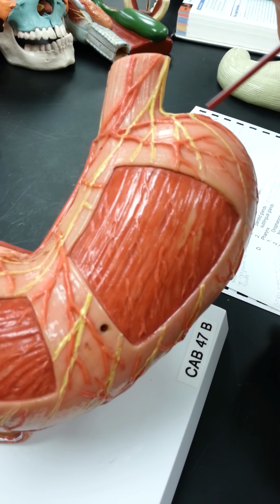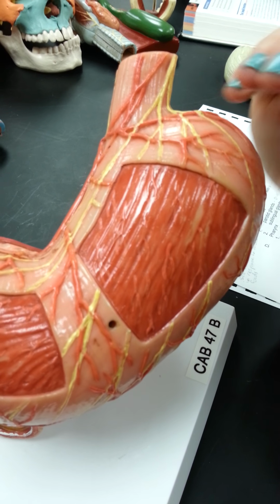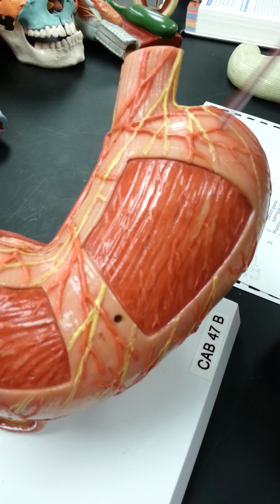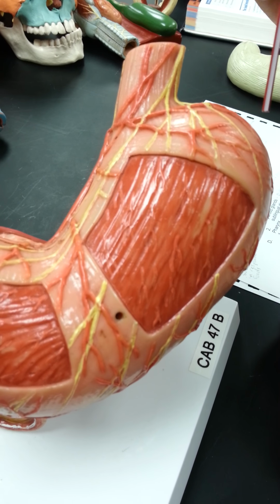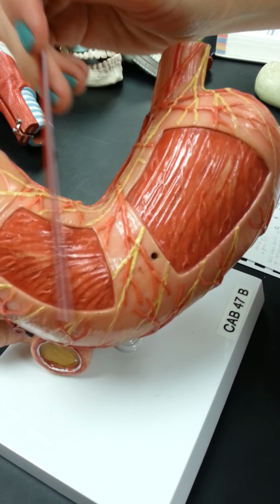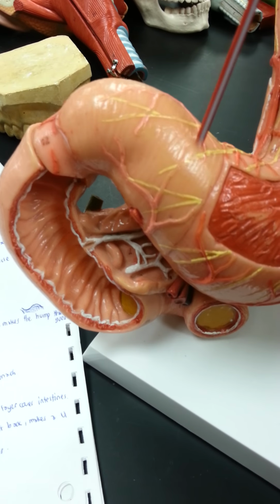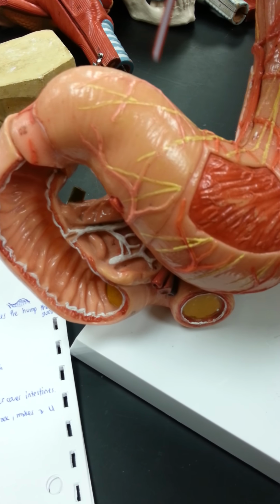Alright, so first we have the fundus, which is this top part. It's kind of used for storage of food. So when you eat too much, this will fill up, and it can also compress your diaphragm, which would interfere with breathing. The body is the large middle section of the stomach, leading down to the pylorus, which is the thinner, smaller part at the end.